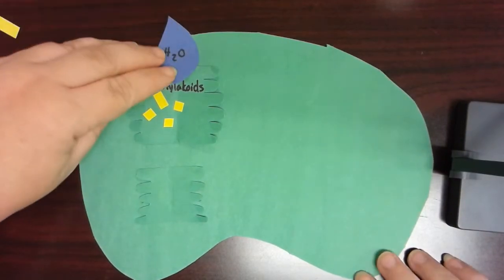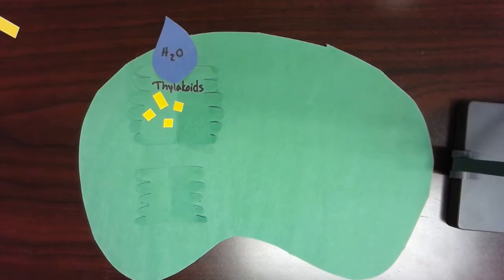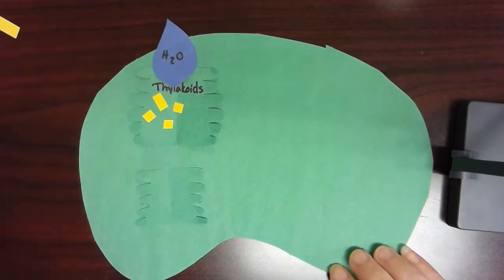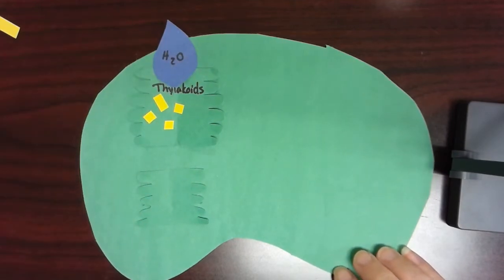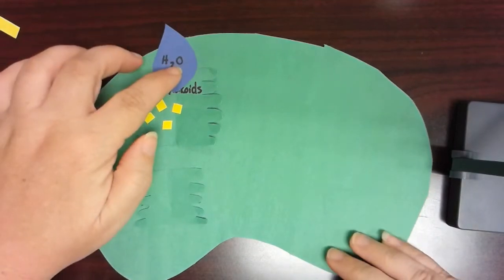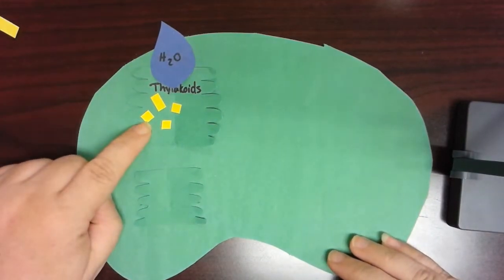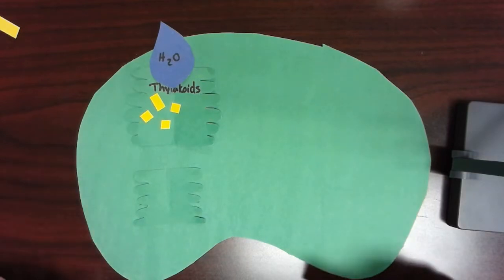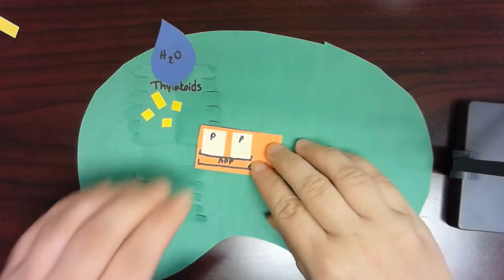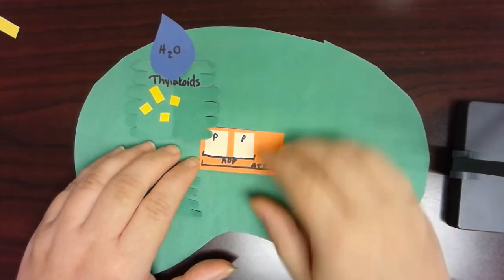Water enters the chloroplast through the membrane, and its molecules of water are going to be used by the thylakoids combined with the energy particles from the sun. And what they're going to do is power up our two energy molecules inside the chloroplast. One of those is we're going to produce ATP.